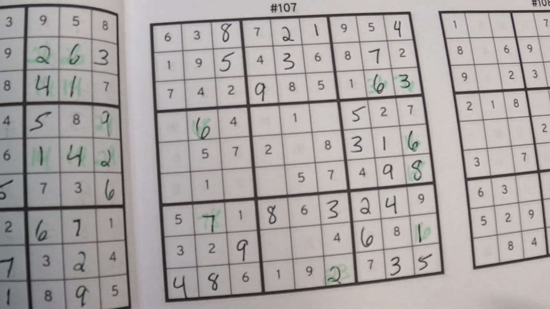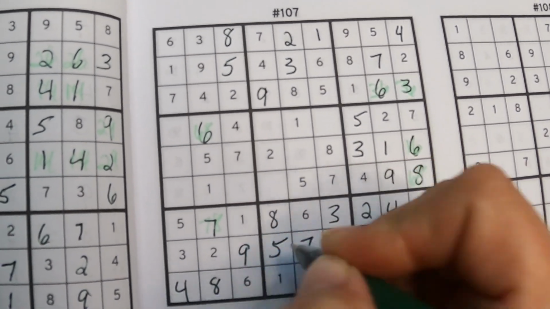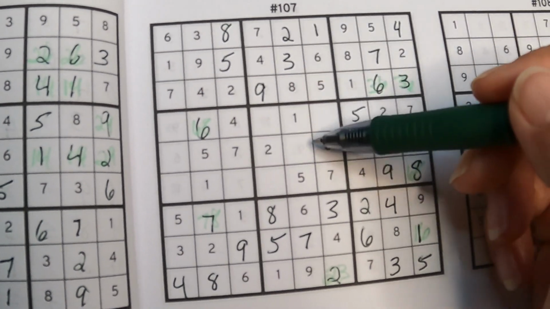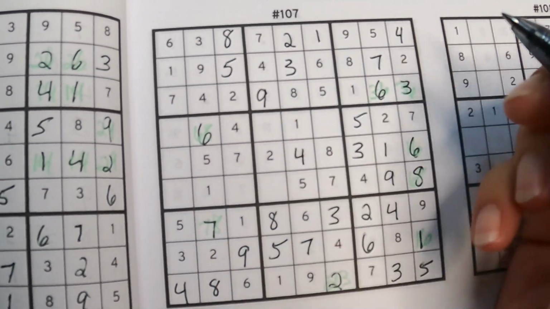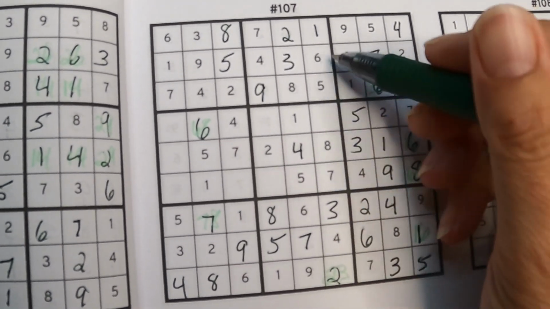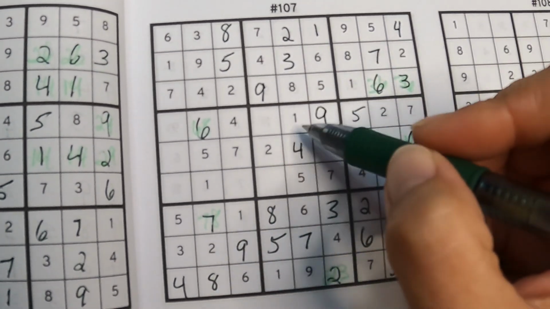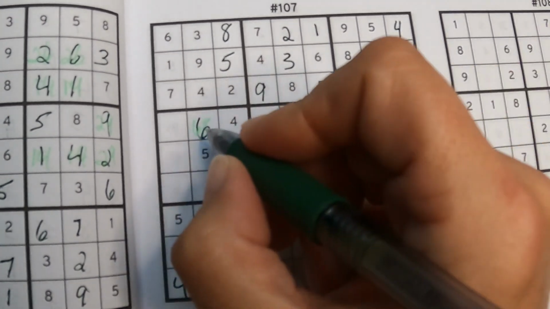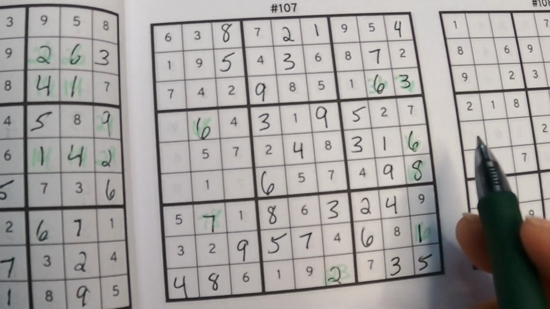For this box then, we're missing a 5 and a 7. We've got a 5 here, so 7, 5. For this column, we've got 1, 2, 3. We're missing a 4. For this column, we've got 1, 2, 3, 4, 5, 6, 7, 8, 9. For this box then, we're missing a 3 and a 6. We've got a 6 there, so 3, 6.